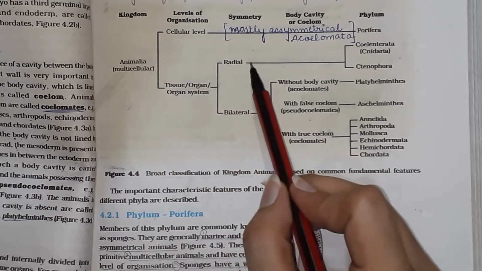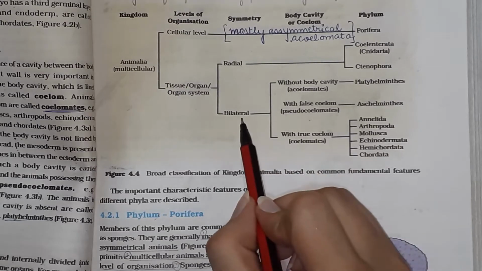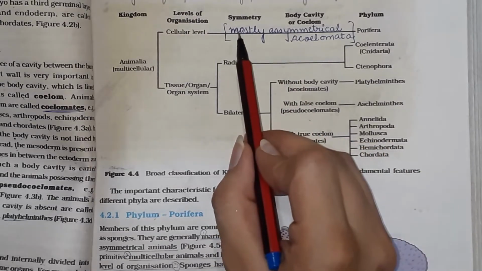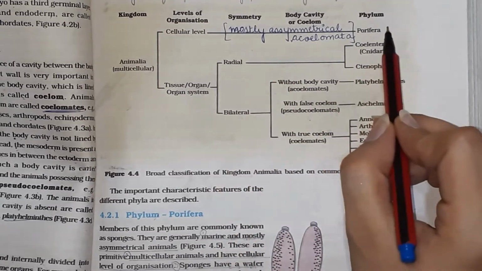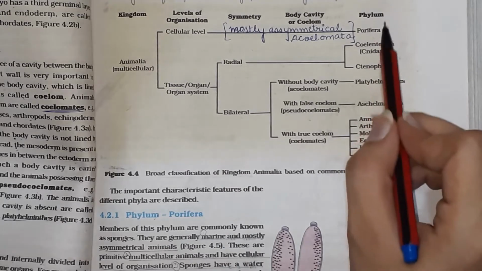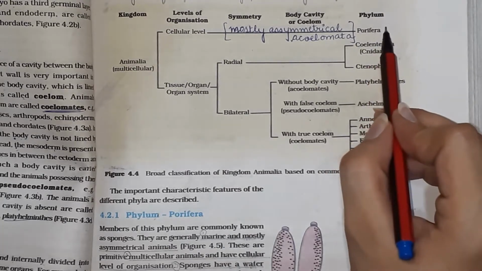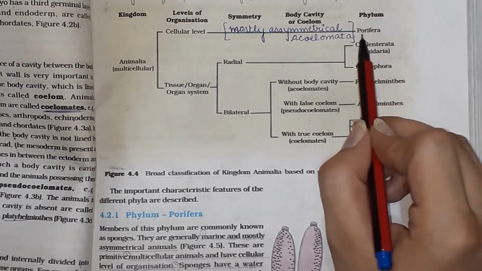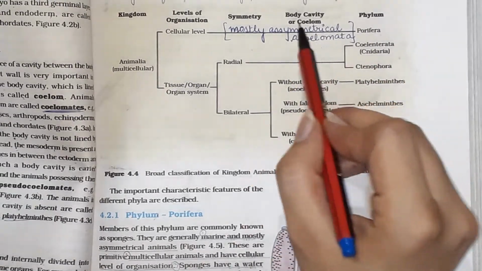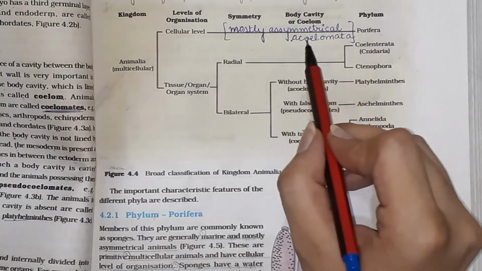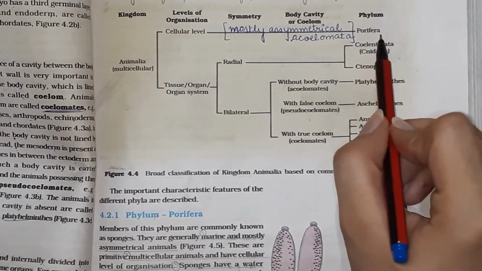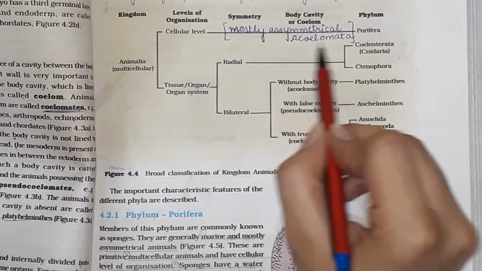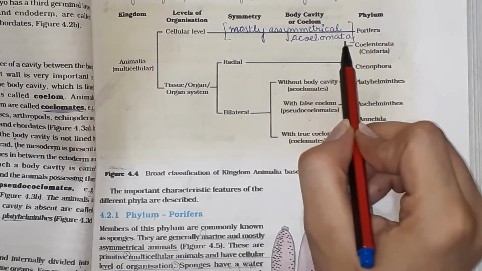We know that symmetry is radial type and bilateral type, and as I have already told you, the Porifera or the sponges, the phylum Porifera, is asymmetric. The organisms present in the phylum Porifera are asymmetric. I have also told you that the phylum Porifera does not have coelom, so they are acoelomates.